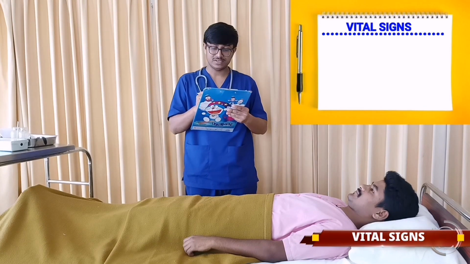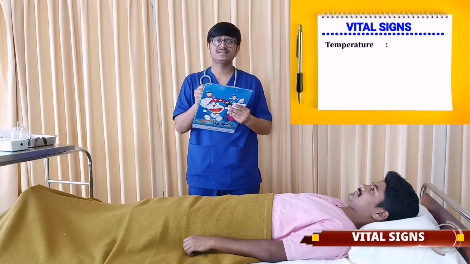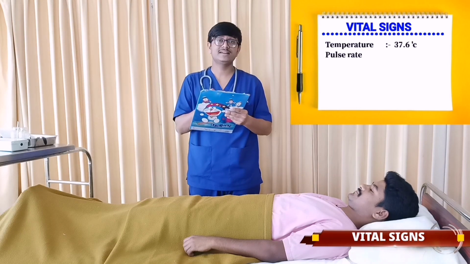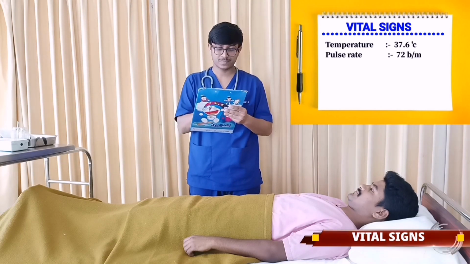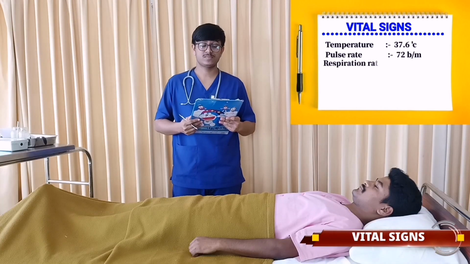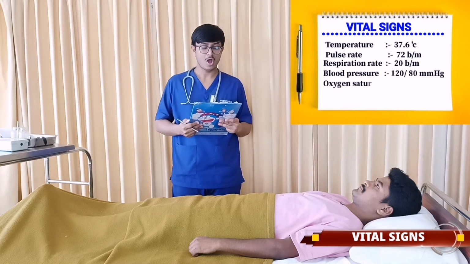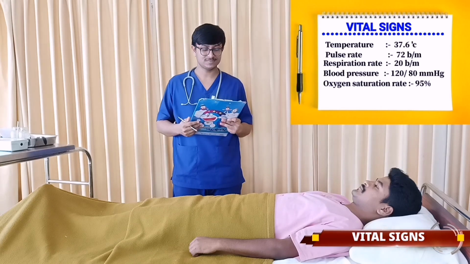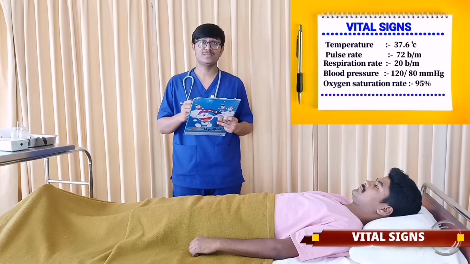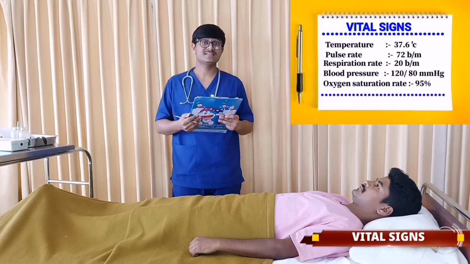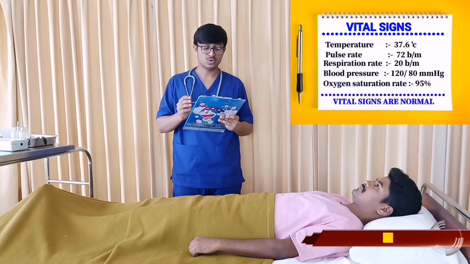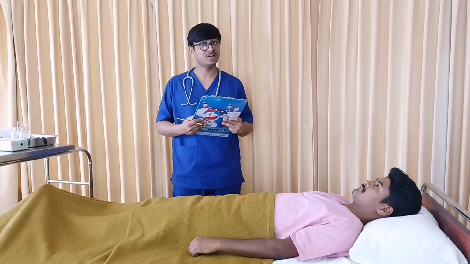Vital signs of Mr. Ajay. Temperature is 37.6 degrees Celsius. Pulse rate is 72 beats per minute. Respiration is 20 breaths per minute. Blood pressure is 120 by 80 mm of Hg. Oxygen saturation is 95%. By this I conclude Mr. Ajay's vital signs are normal. So let us move on to head and face examination.